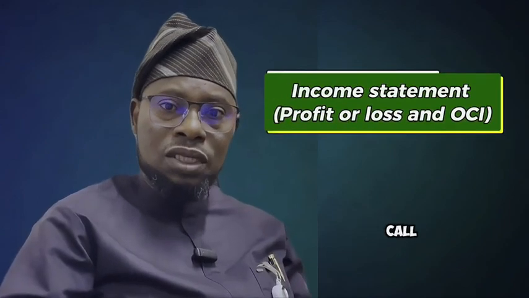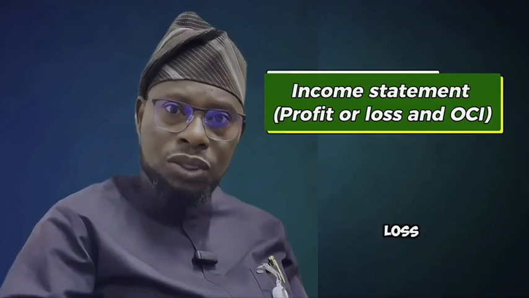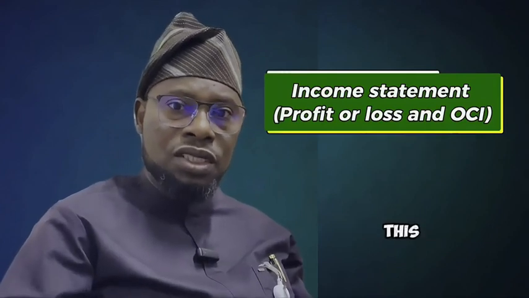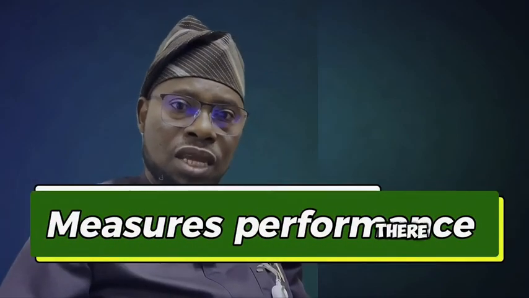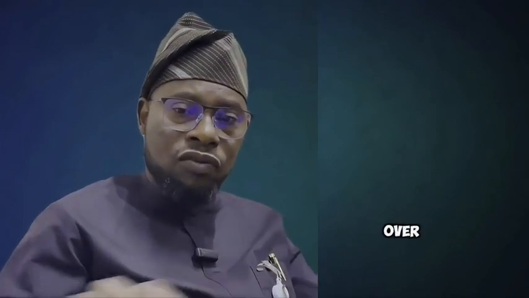Also, you need to know about the income statement, which we call the statement of profit or loss and other comprehensive income. This is the statement that measures performance. So there you are going to see whether you are profitable or whether you are not making a profit over a period, usually 1 year. Sometimes it's even for a month or a quarter, but it's usually 1 year.